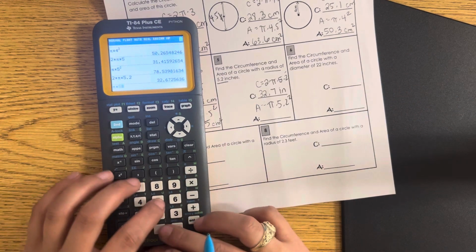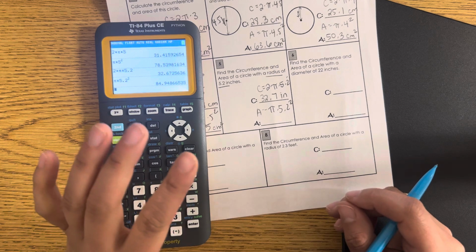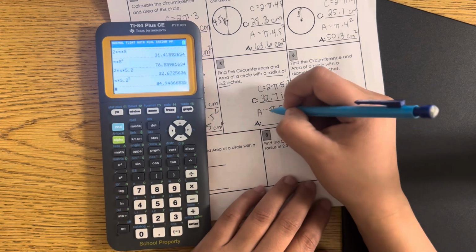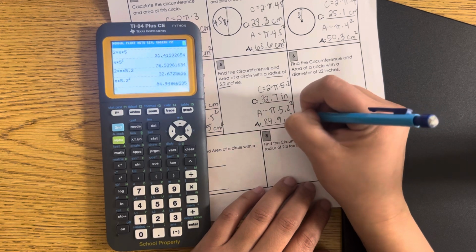And the area would be pi times 5.2 squared. So the hard part about today is whether or not you can determine if it wants circumference or area, because it won't ask for both, and then which formula to use, 84.9 inches squared.